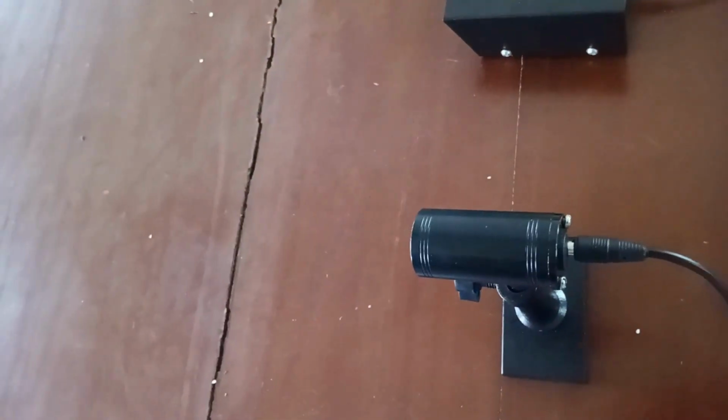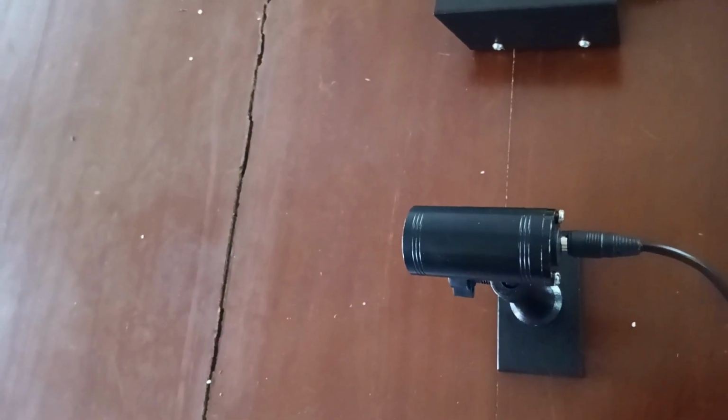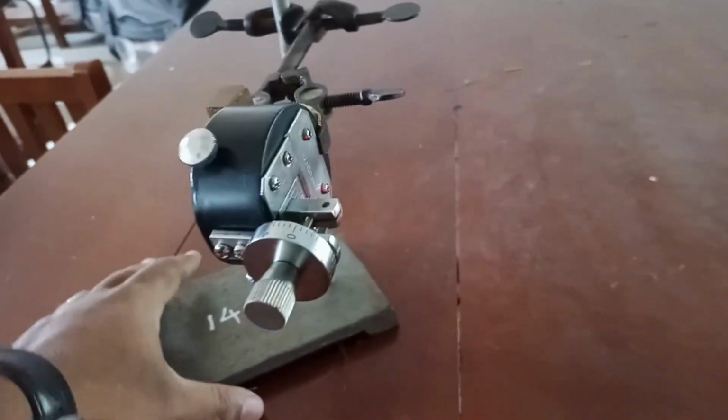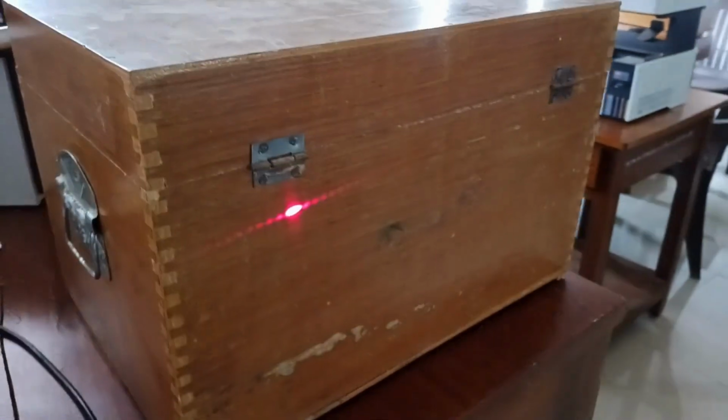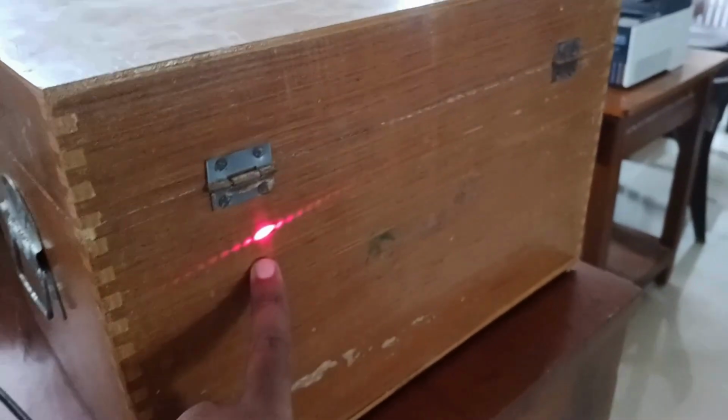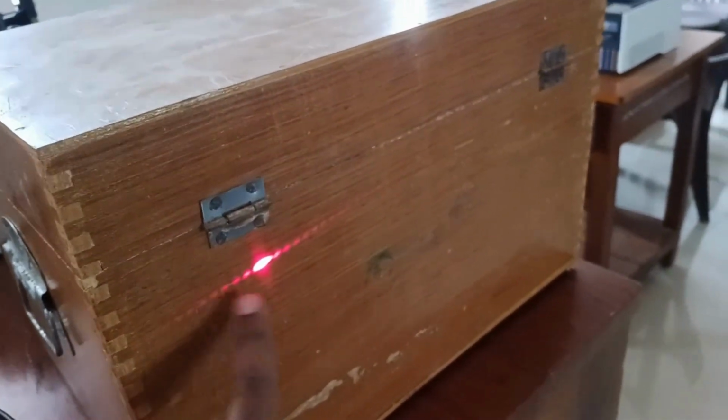This is a setup to observe our diffraction pattern using a single slit. This is our laser, and we put our slit here in the path of the laser, and we can adjust it to get the light to pass through the slit. Then we can observe the pattern here. This is a pattern where you can see that there is a center maxima, and we have higher order maxima and minima on both sides.